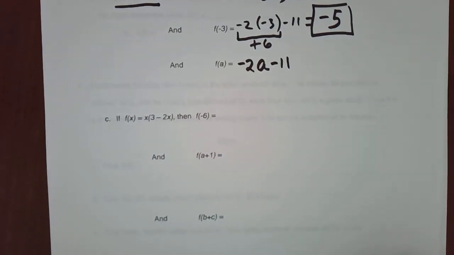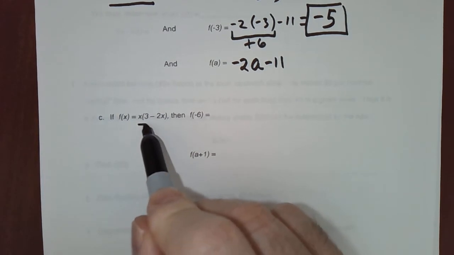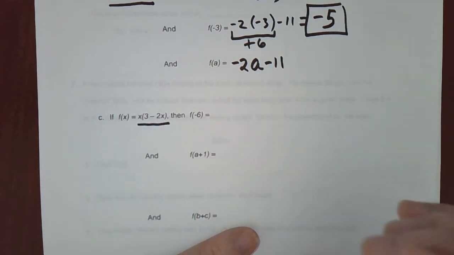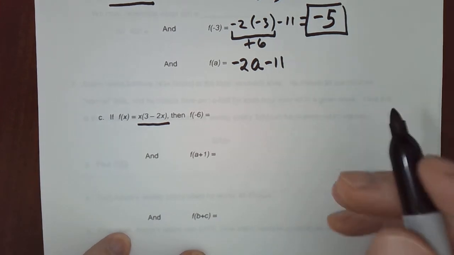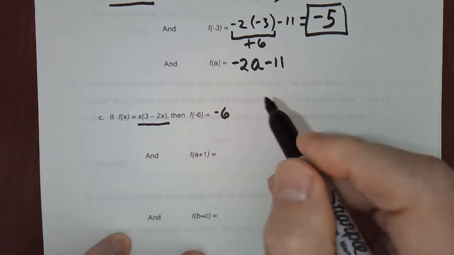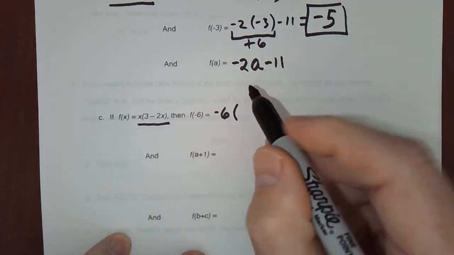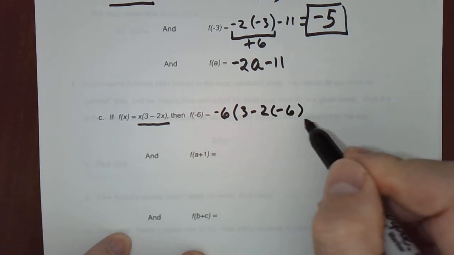Okay, the next example. f of x is the function x times 3 minus 2x. So if we're given that, that means that f of negative 6 is negative 6 times 3 minus 2 times negative 6.